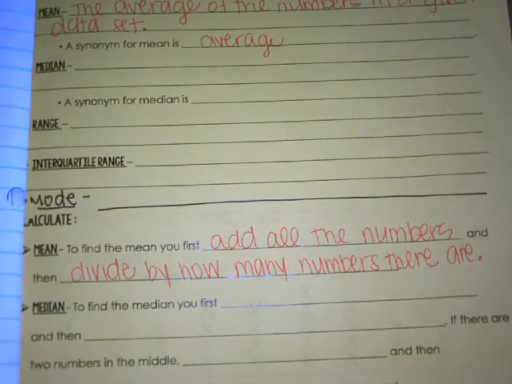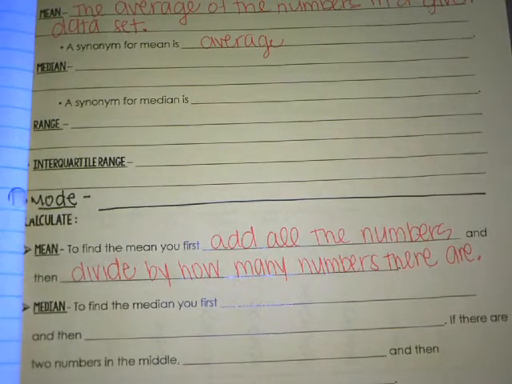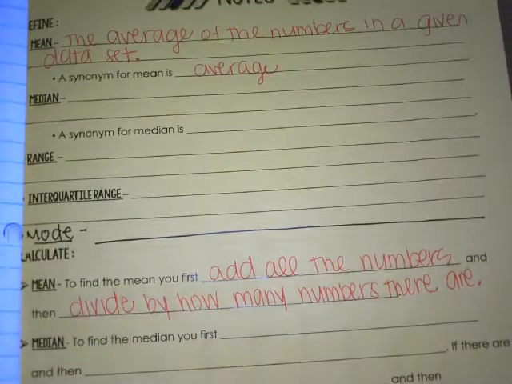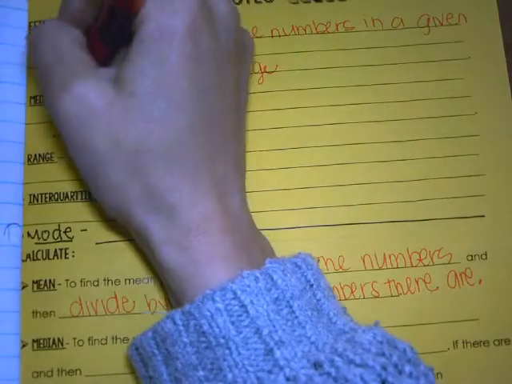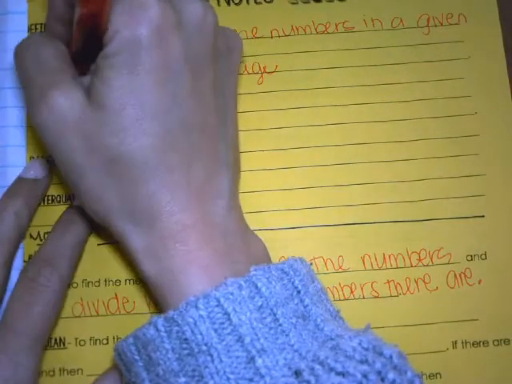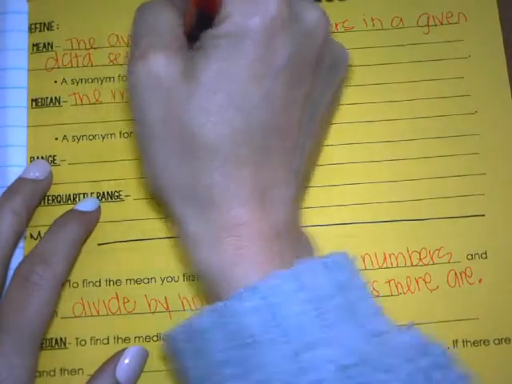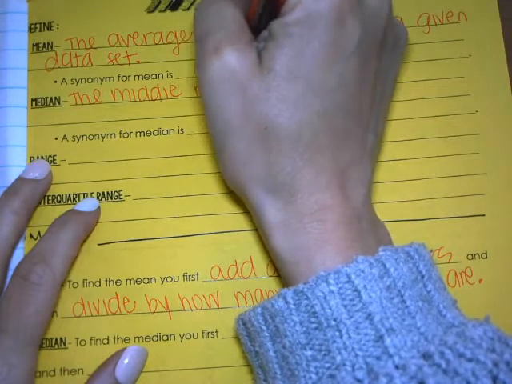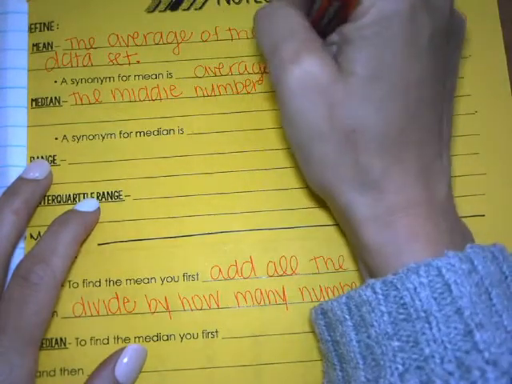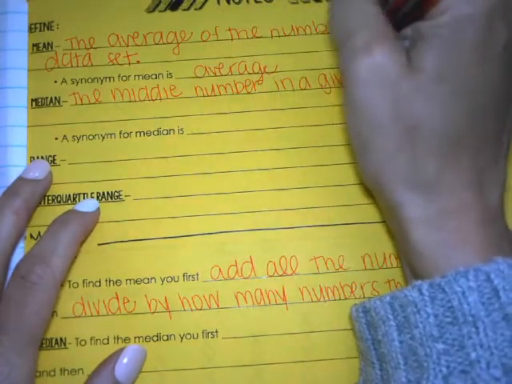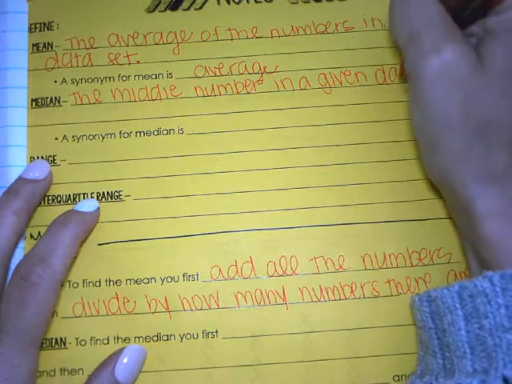Okay, who can tell me what median is? What is the median? Claire? Not how to solve it, just what is the median? The middle of all the numbers? Very good. So the median is the middle number in a given data set.